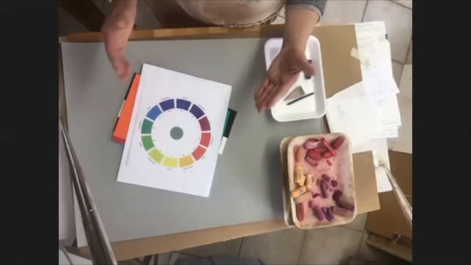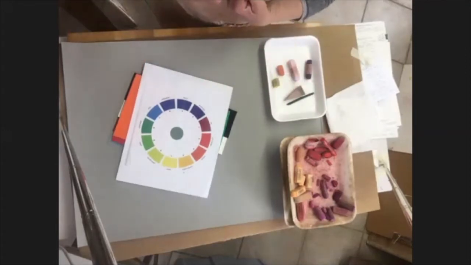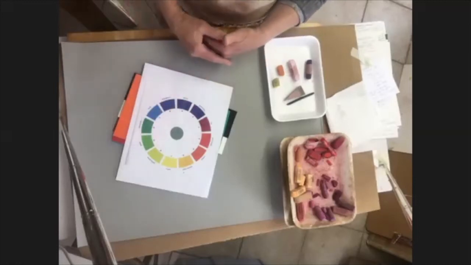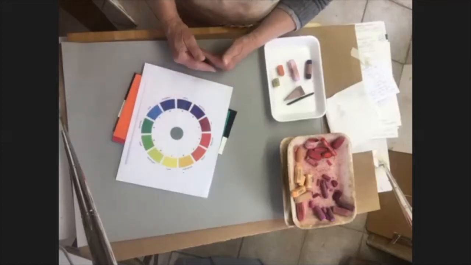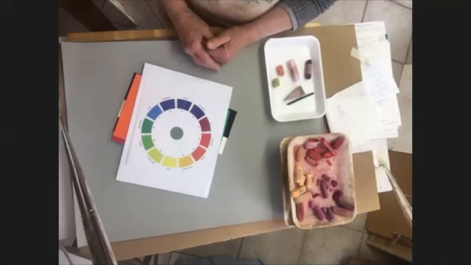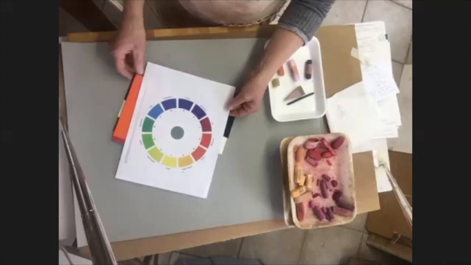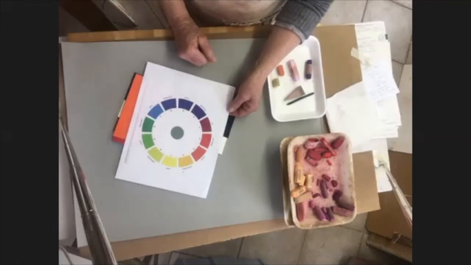So what's important after we do all of that, and what has bearing on us as pastel artists, is there are relationships that happen. Colors end up directly opposed from one another, directly opposite.